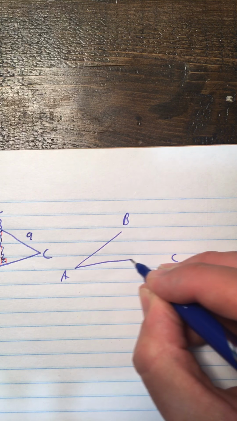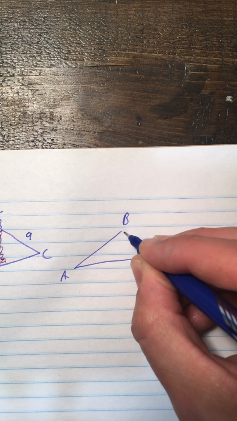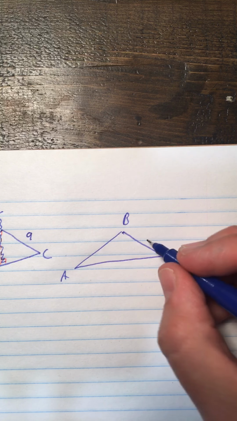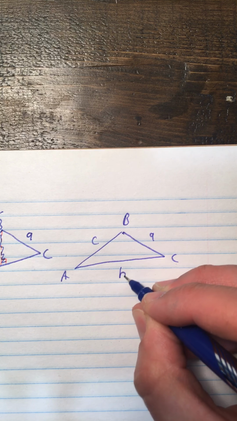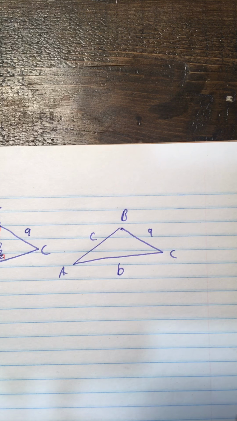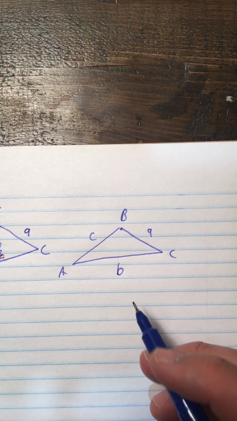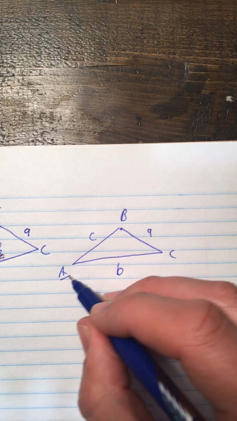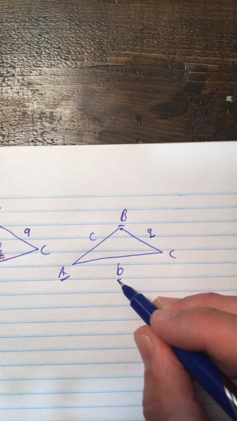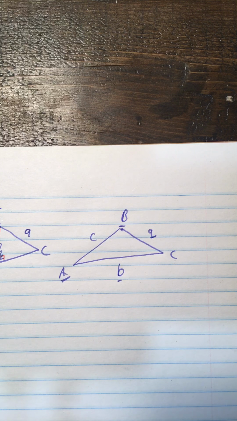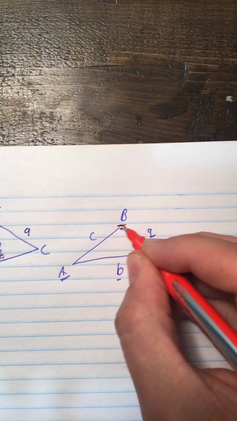Okay, and A, C, B. What we can say from here is there's a common ratio between these two. So A is always paired with its side, B is always paired with its side, and C is always paired with its side.